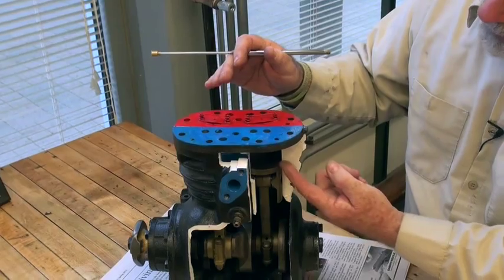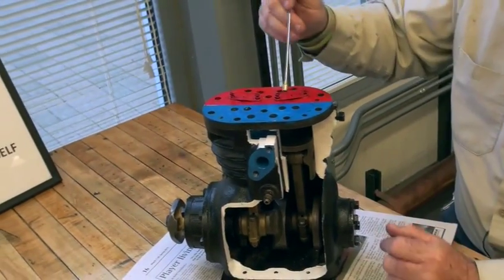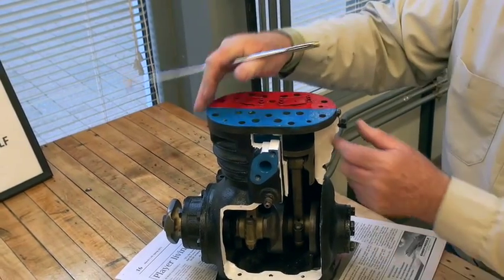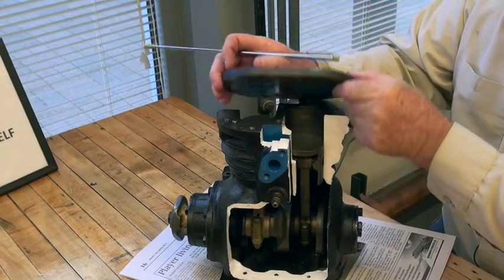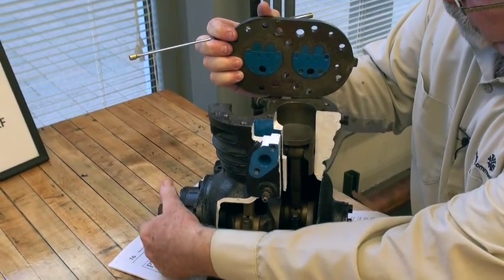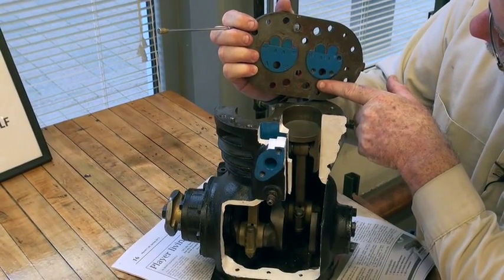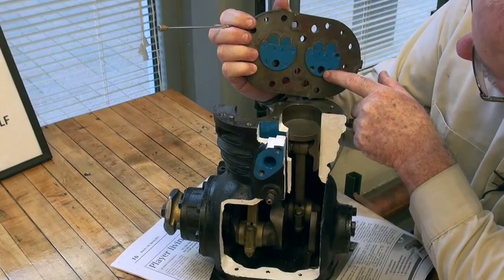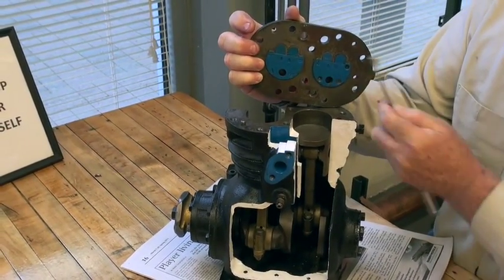Well, as that pressure builds up, now the pressure is greater than the pressure on top. And therefore it closes the low recess or the low flapper valves, and it continues to build until such time as it creates pressure inside right here for the high side.